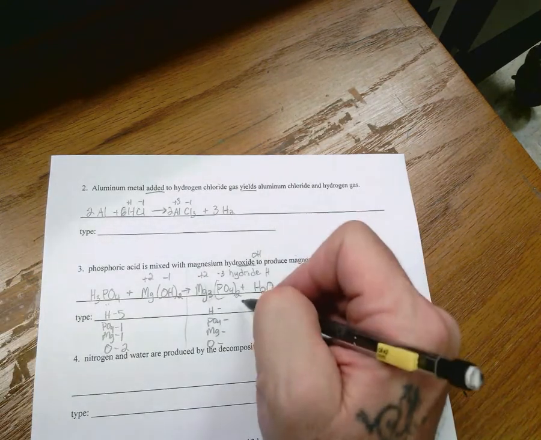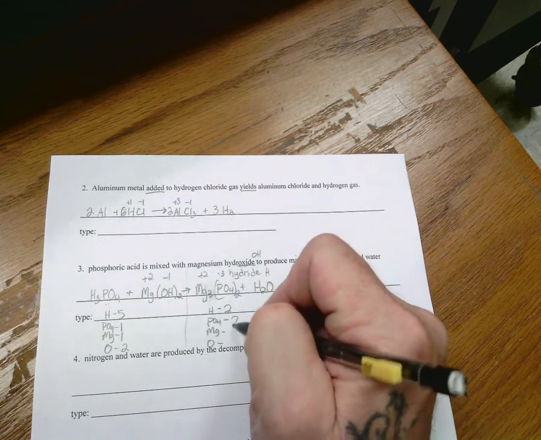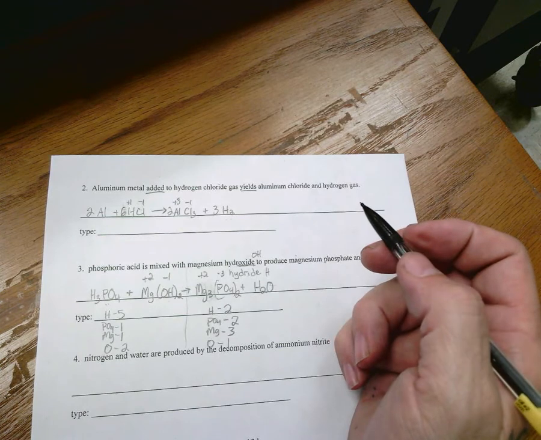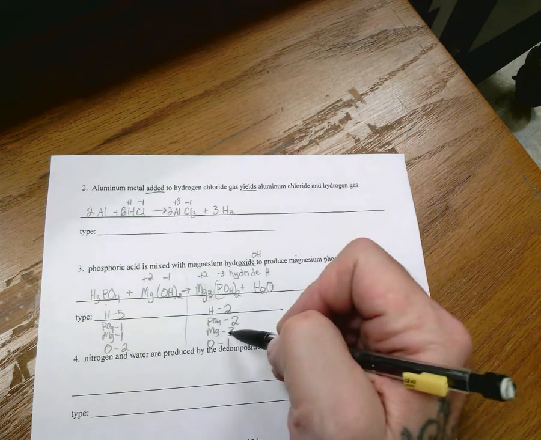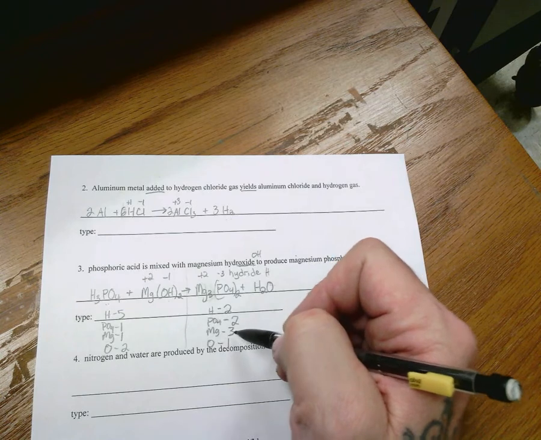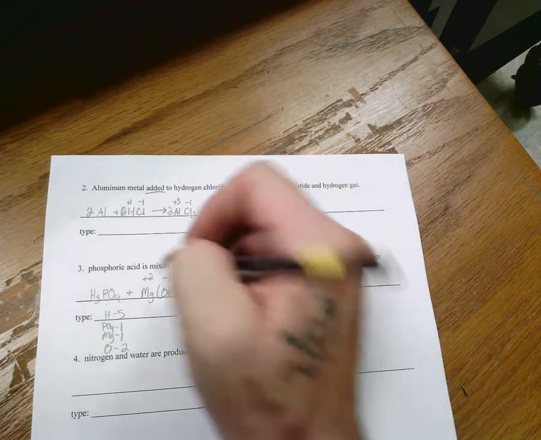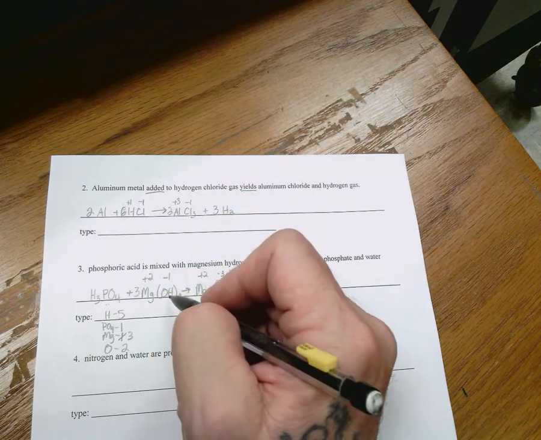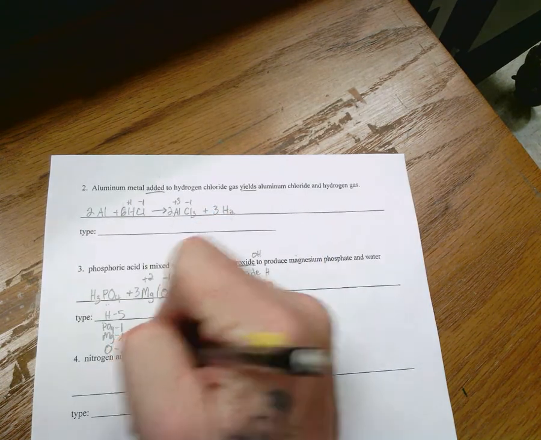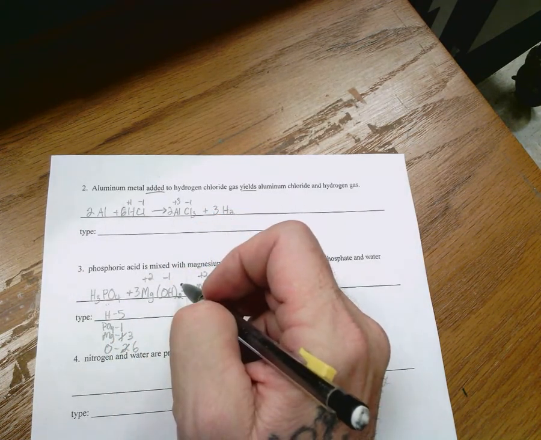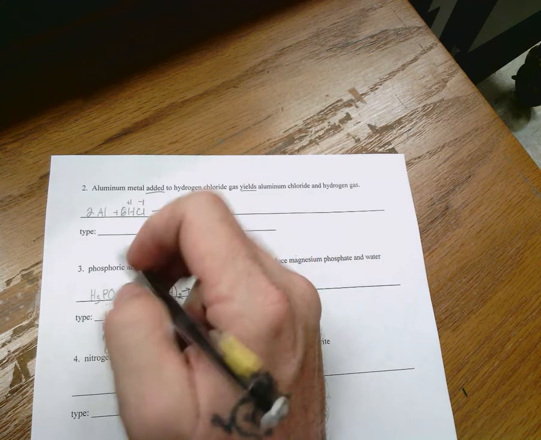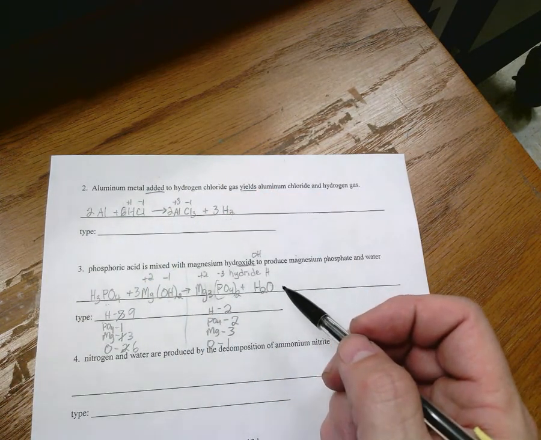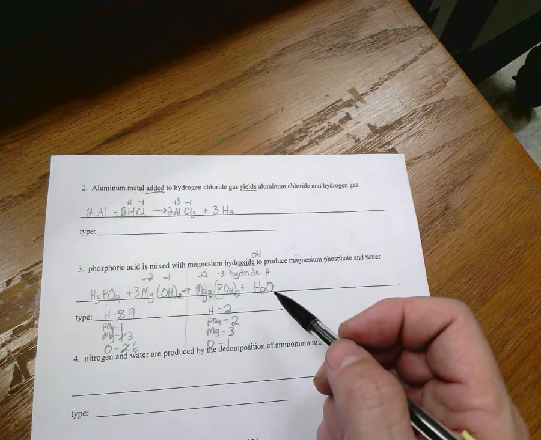And over here I have 2 hydrogens, 2 PO4 groups, 3 magnesiums, and 1 oxygen. Okay, so what are we going to fix first? Do we want to fix magnesiums first? Let's give it a try. Let's throw a 3 out here, and that gives me 3 magnesiums, and that gives me 6 oxygens, and that gives me 6 hydrogens, plus these 3 is 9 hydrogens. Okay, that all seems perfectly okay so far.